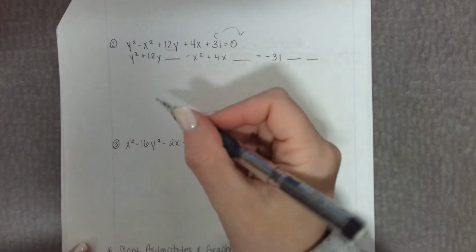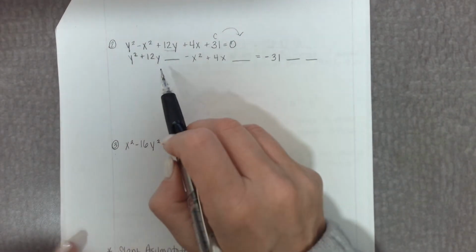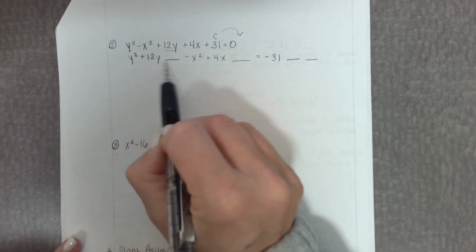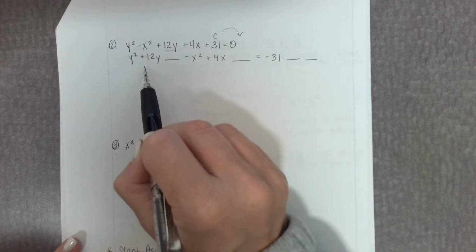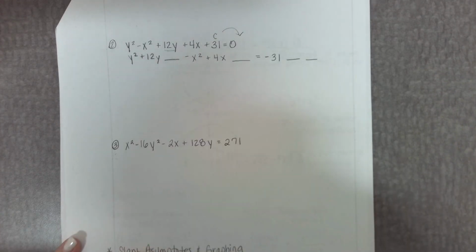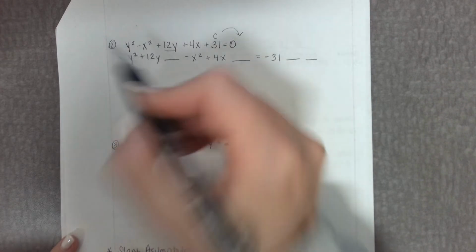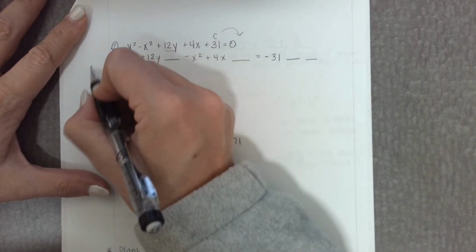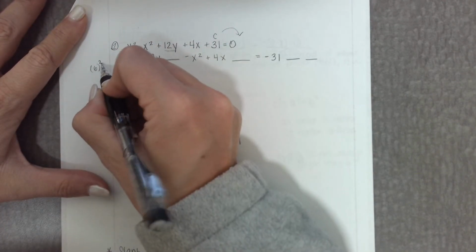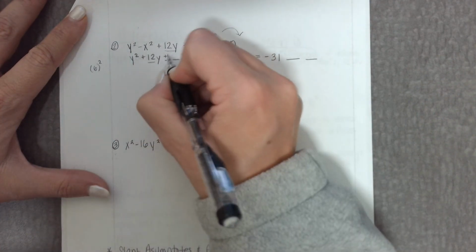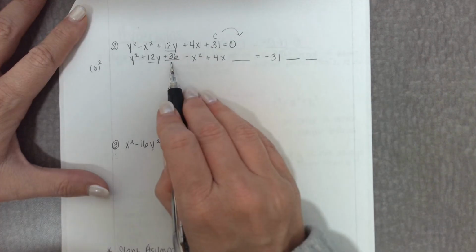Now from here, what we're going to do is something called completing the square. What we're trying to do is create right here a perfect square trinomial, something that we can factor into the same 2 factors, into something squared. To do that, you take half of this term and you square it. So half of 12 is 6. When I square 6, I get 36. I'm going to put 36 in that space.